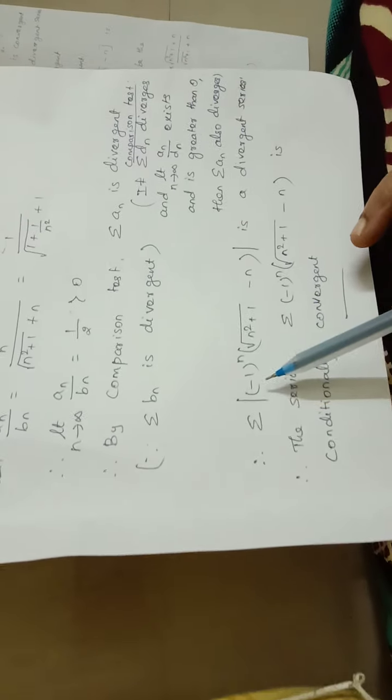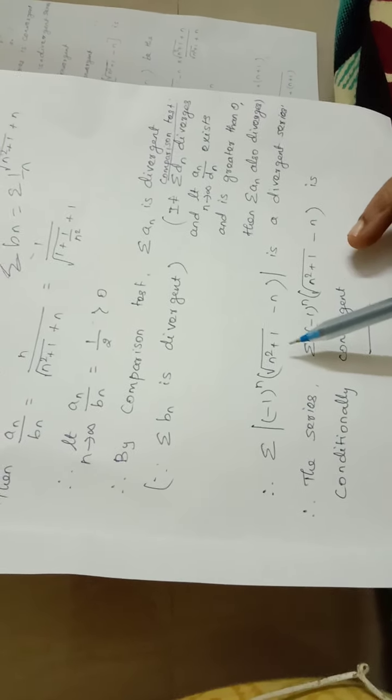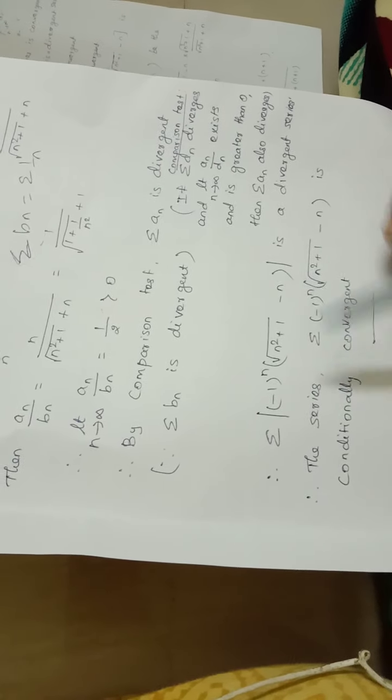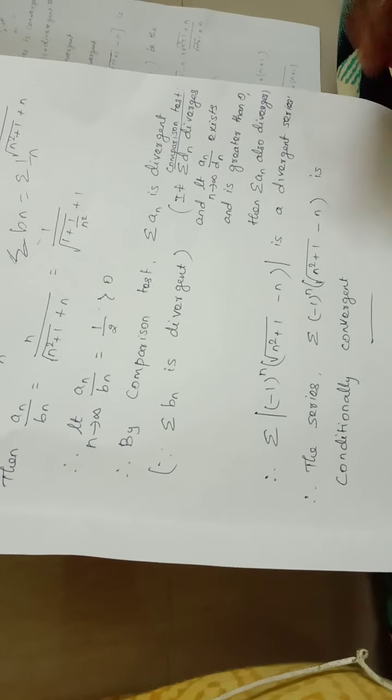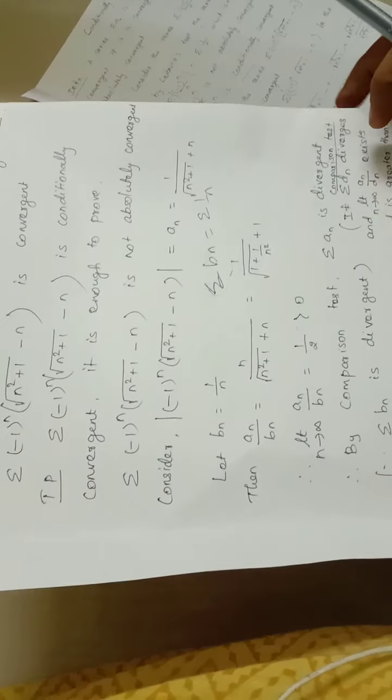That means our series summation (-1)^n times root of n squared plus 1 minus n is not absolutely convergent, but previously we proved this series is convergent. Now we proved this series is not absolutely convergent. Hence, by definition, we can conclude our given series is conditionally convergent. So this is one simple problem under this topic.